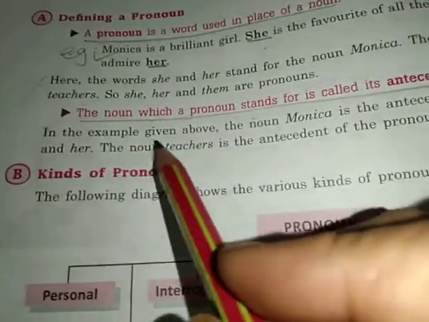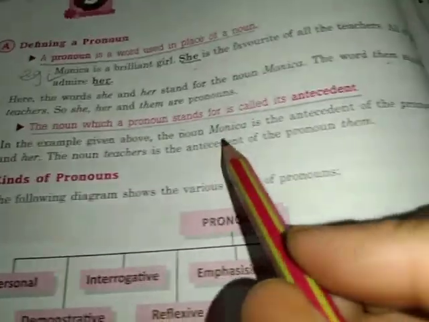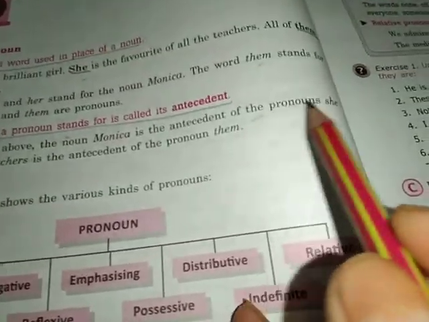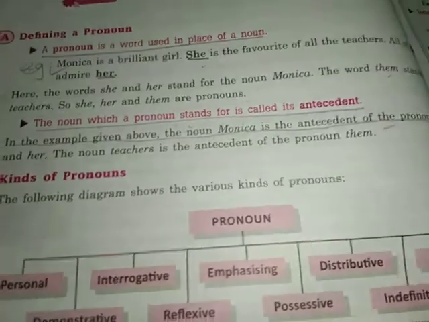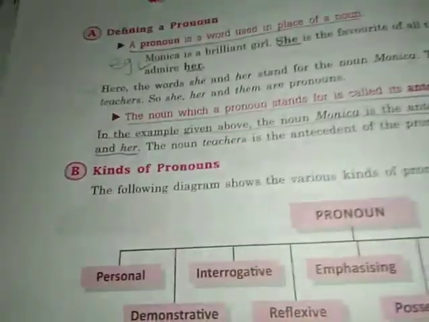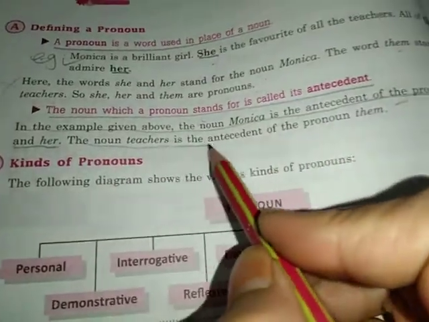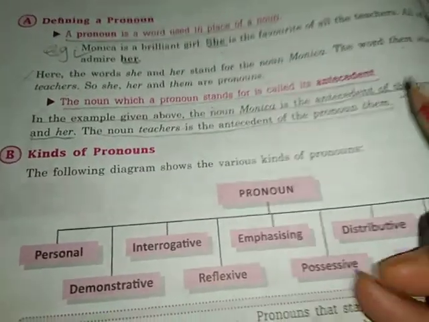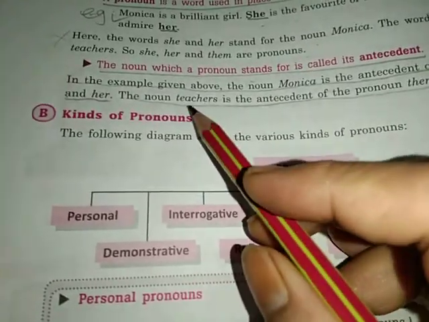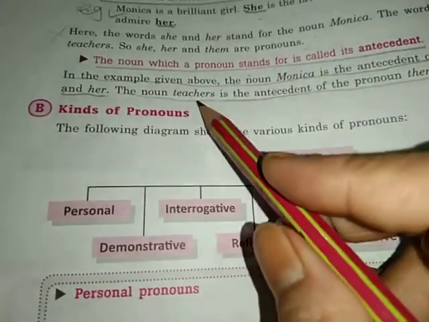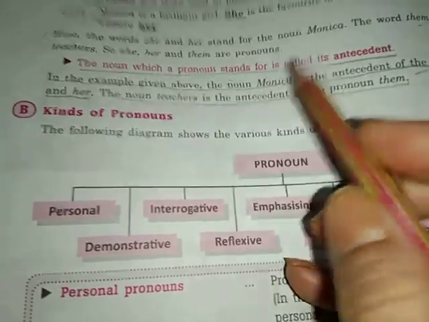Now in the example given above, the noun Monica is the antecedent of pronouns she and her. You will have to write down here this point. Monica is the antecedent of she and her because she and her are used for Monica. The noun teachers is the antecedent of the pronoun them, right? Them is used for teachers. So teachers is the antecedent of the pronoun them.